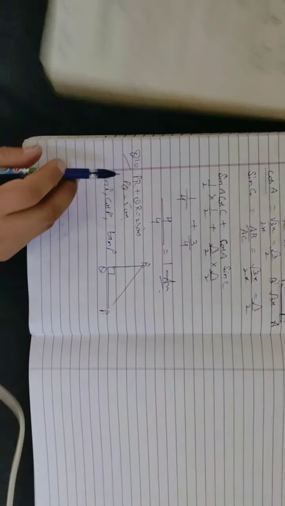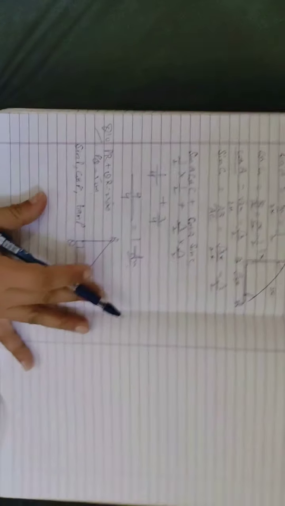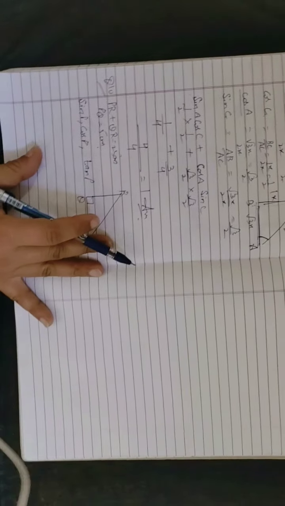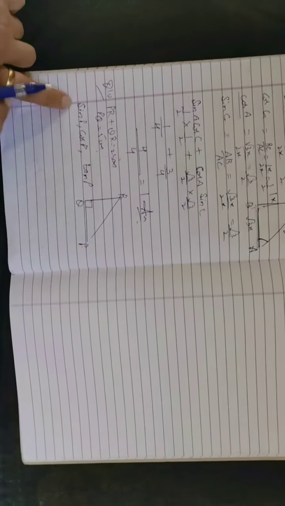Given to us is PQ plus QR is equal to 25.